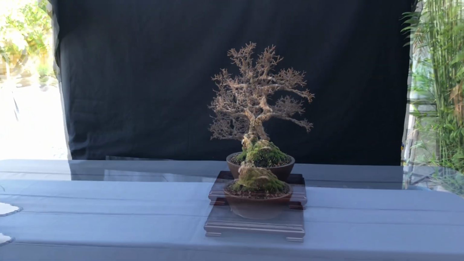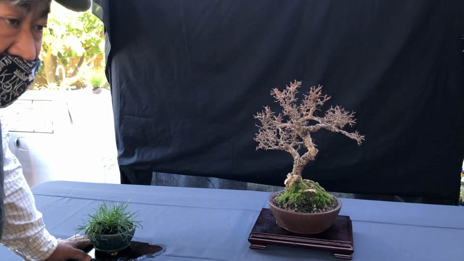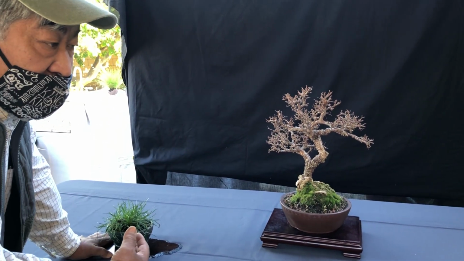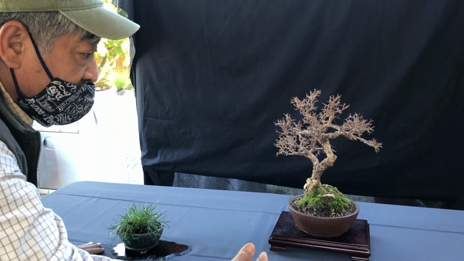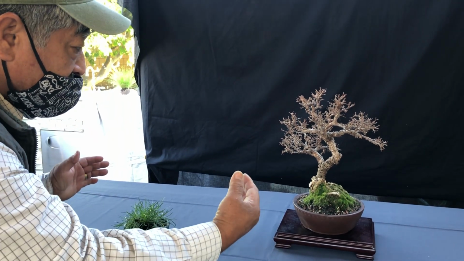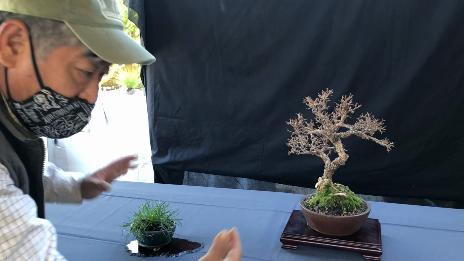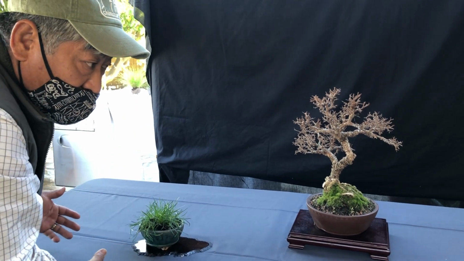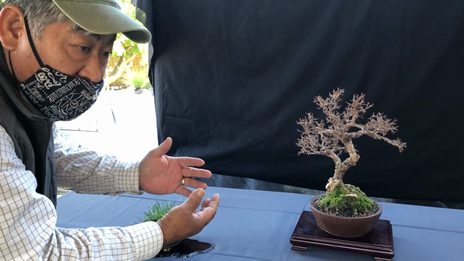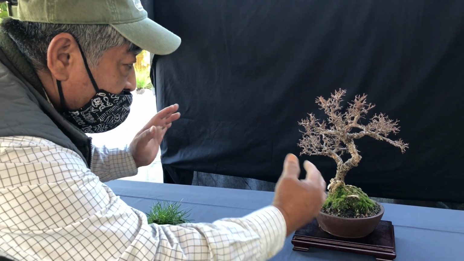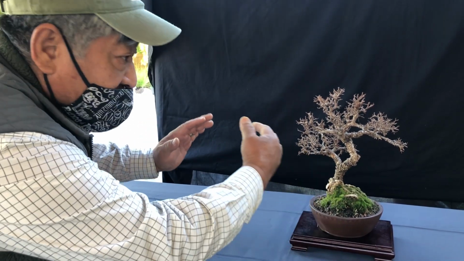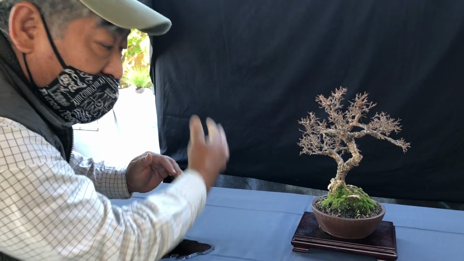Okay, so the idea of putting together a formal display is that your main tree should look and lean toward the accent. The accent should also lean toward the main tree. So your vision is in the center of the arrangement.